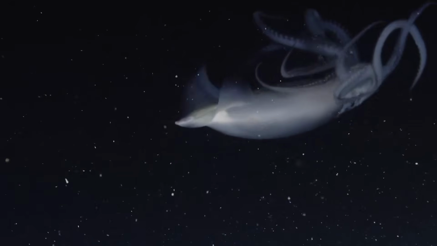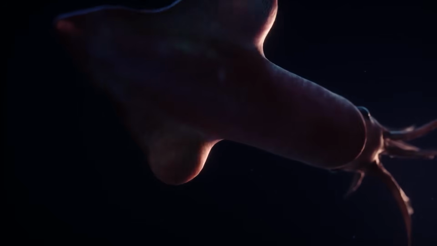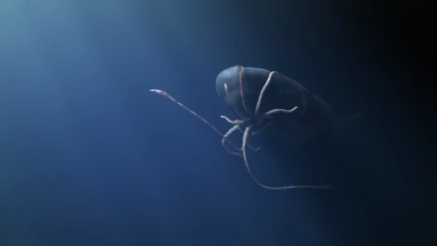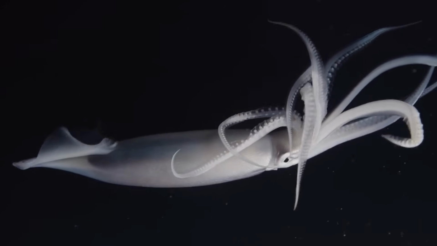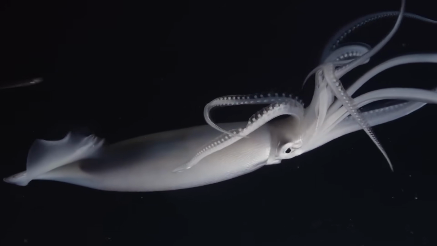Almost everything known about how it feeds comes from a single source: the stomach contents of the one predator willing to hunt it. And it is not the only species the cold rebuilt entirely.